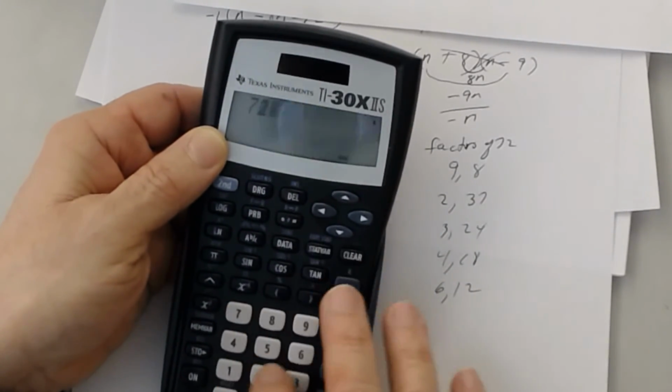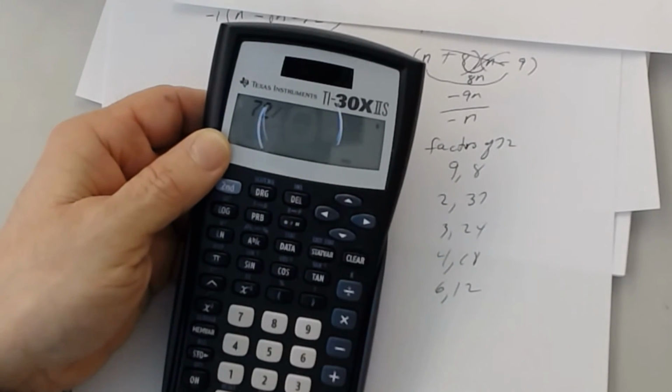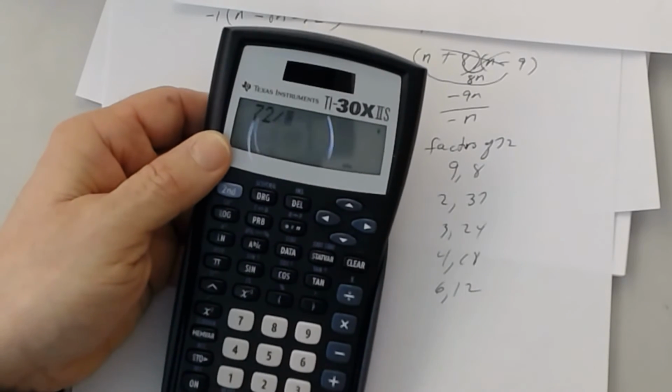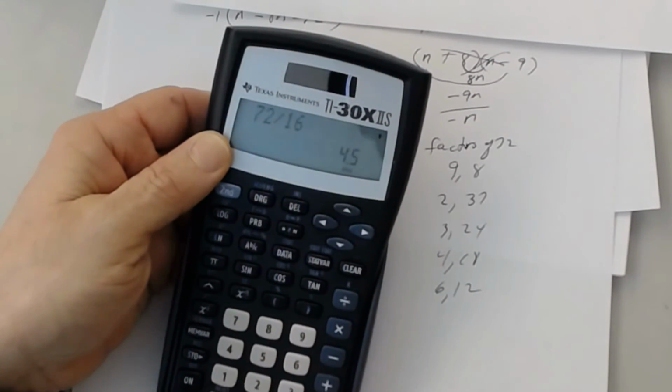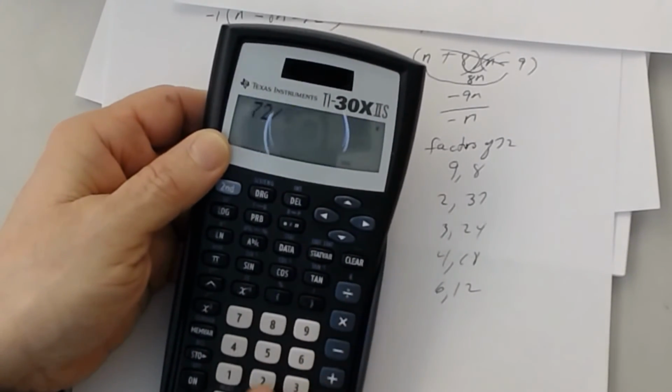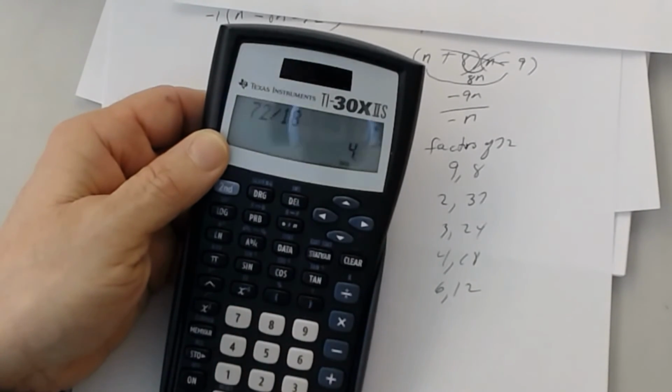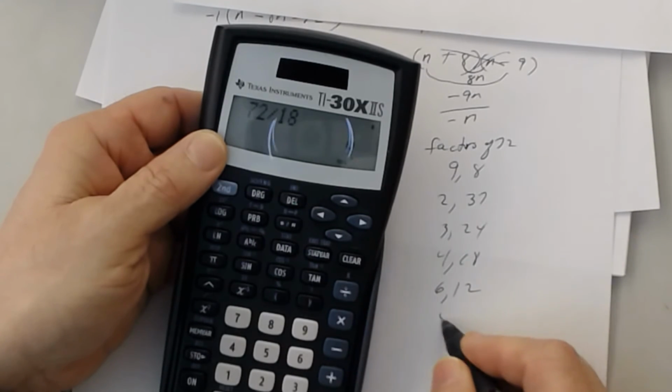Nope. 72 divided by 15 is not going to work, because it would have to be divisible by 5. 16? Nope. 17 won't work. 18. Okay, so 4 and 18. All right, is that going to help? No, it's not going to help.